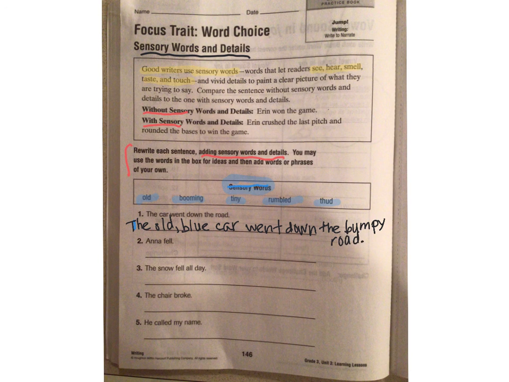You have 4 of those to do on your own. I was actually going to do 2 pages today, but I think we're just going to stick with page 146 because you'll have some sentences to write there. So number 2 is really short. Anna fell. Think about all the things that you could add to that, as long as you make sure that you have this part in it. But you can add whatever you want to it.